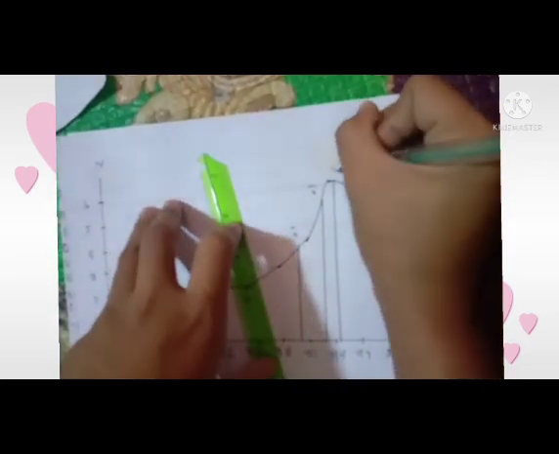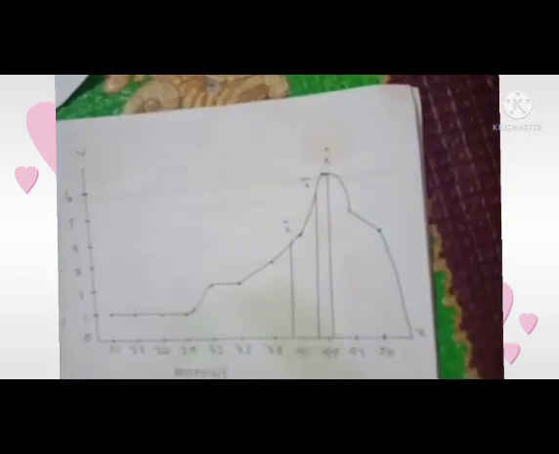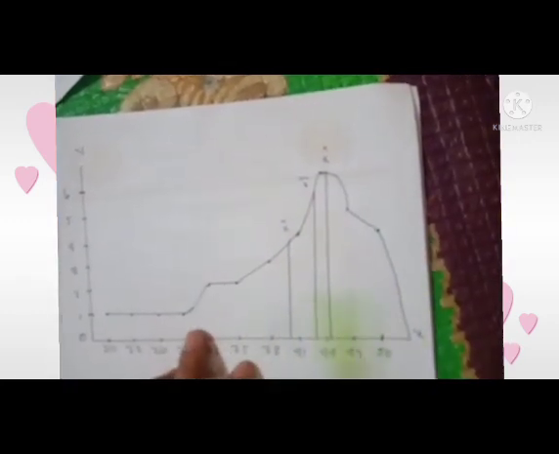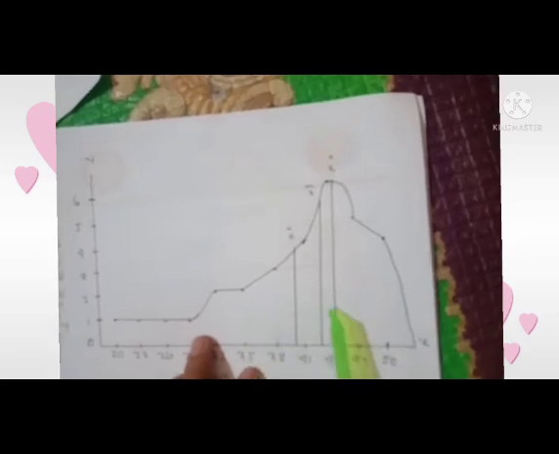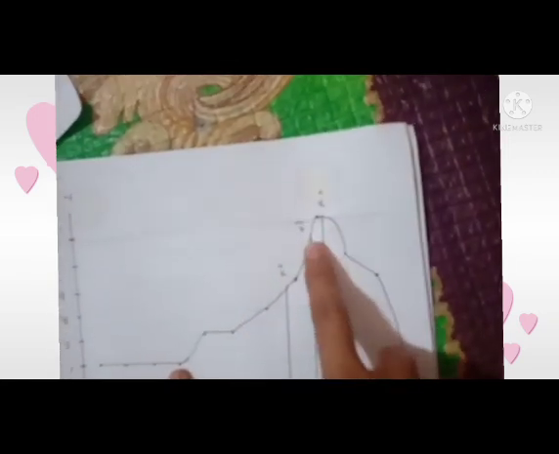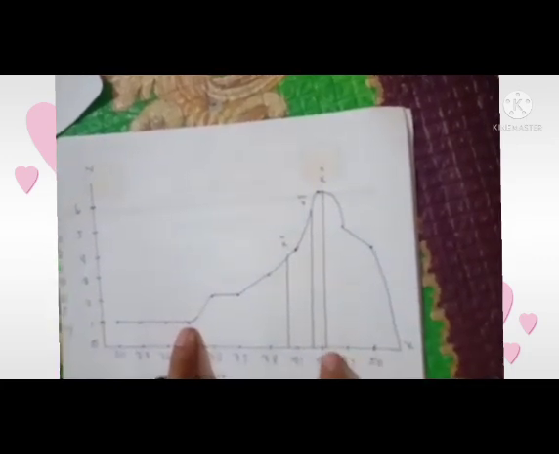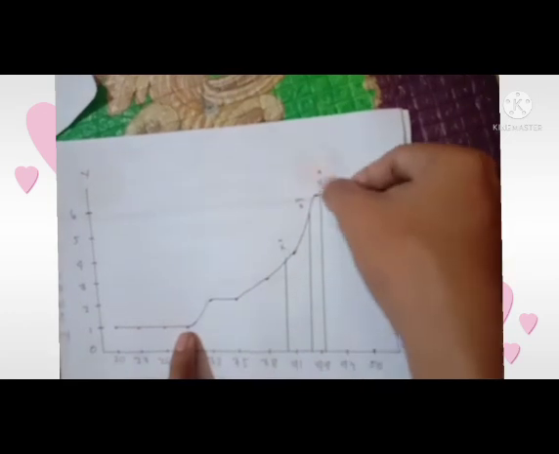In this line we can see the mean, median, and mode. The mean is 40.3. The median is 43 here. The mode is 44.5.